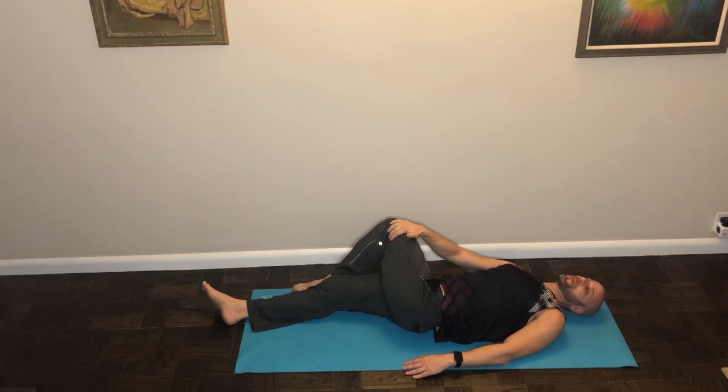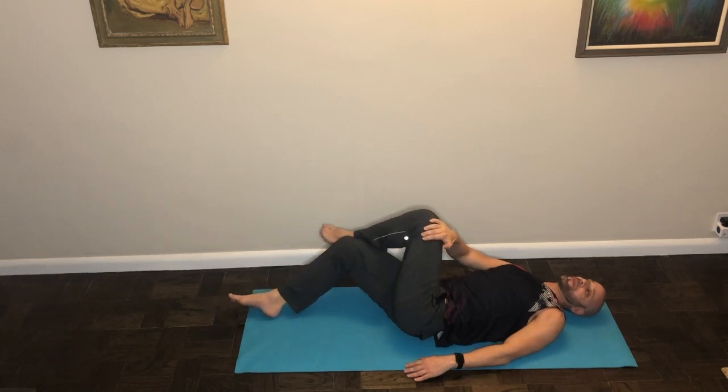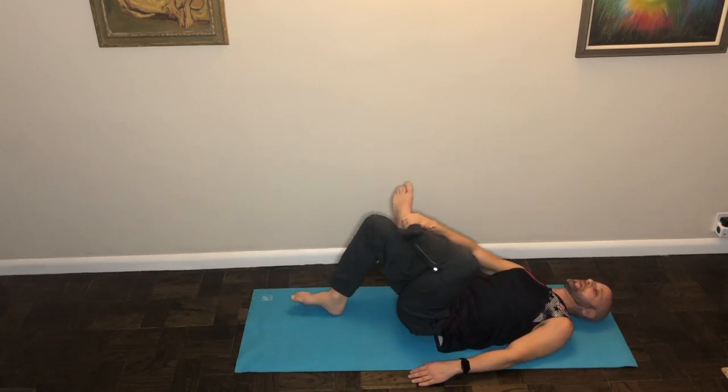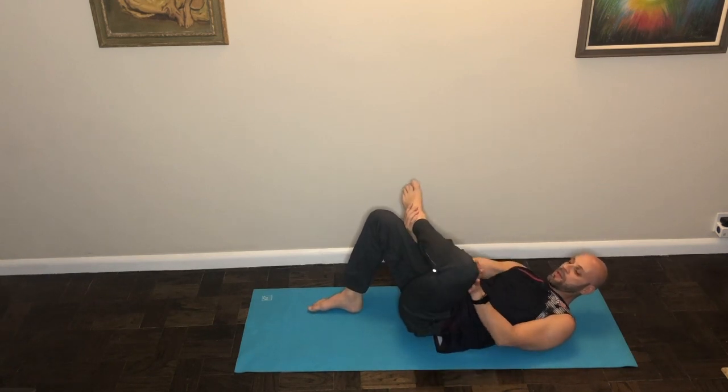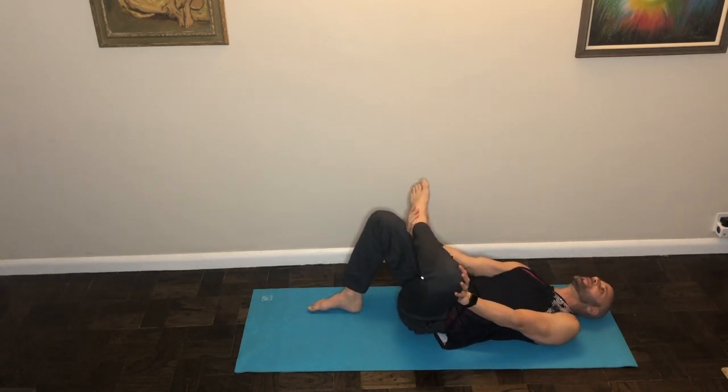Great. And after 30 seconds, we're going to go ahead and bend this leg. And again, you can take your hand, grab your ankle, and push down to get a deeper stretch. And you're going to hold that for 30 seconds as well. Great. And now we did both legs.